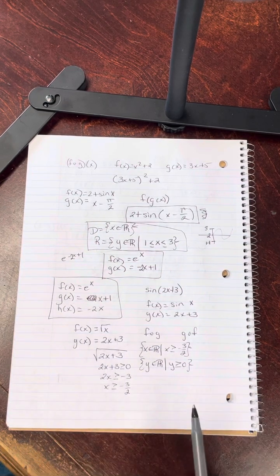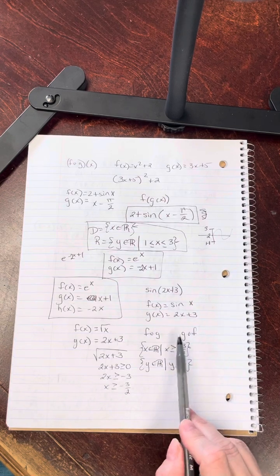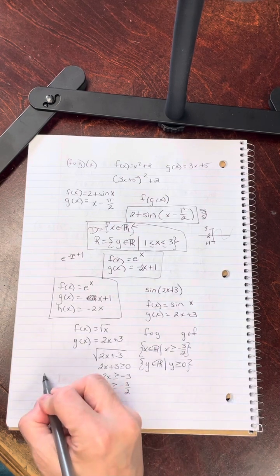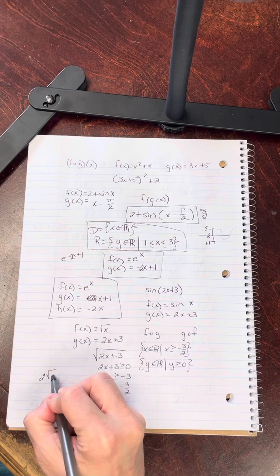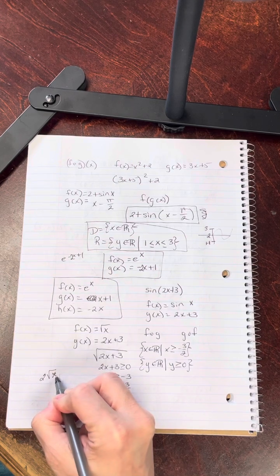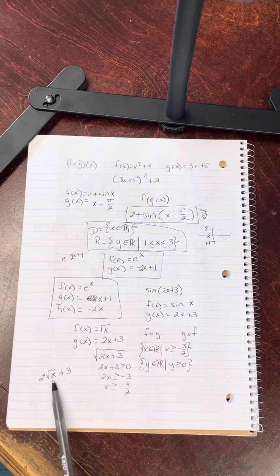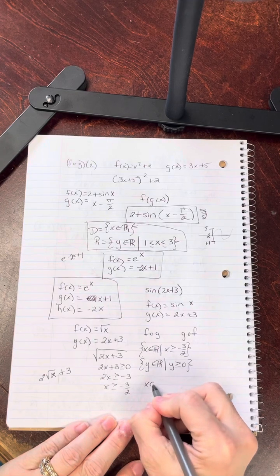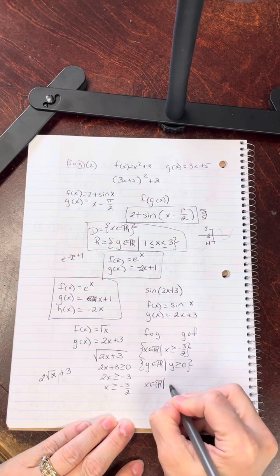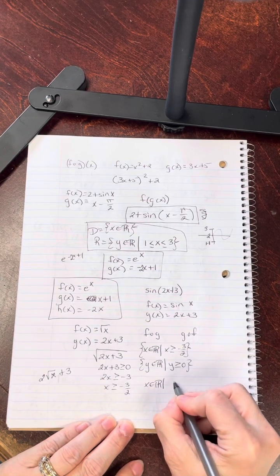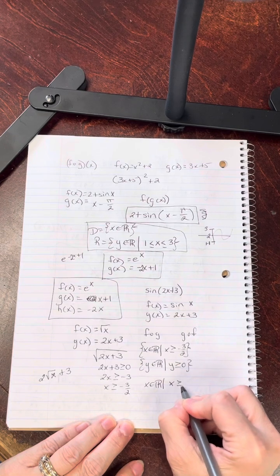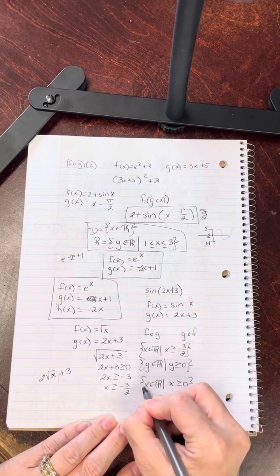Okay, let's do the other way. Now put f into g. So this is 2 multiplying with the square root of x plus 3. I'm limited to only being able to plug in positives. So x has to be greater than or equal to 0.